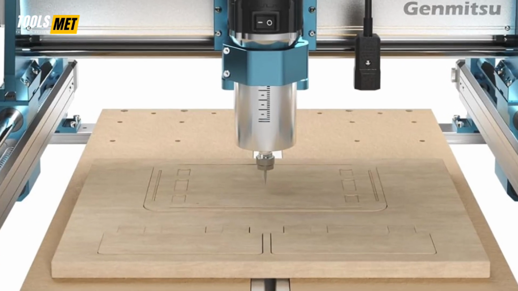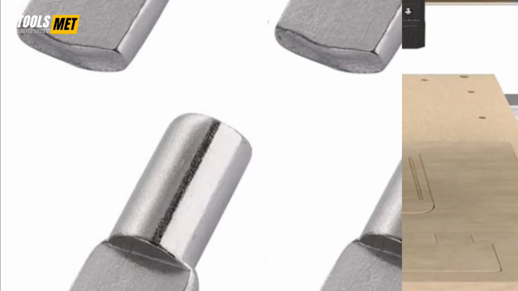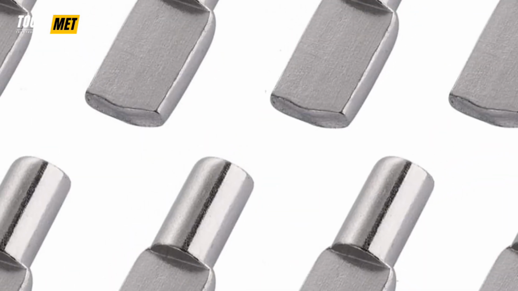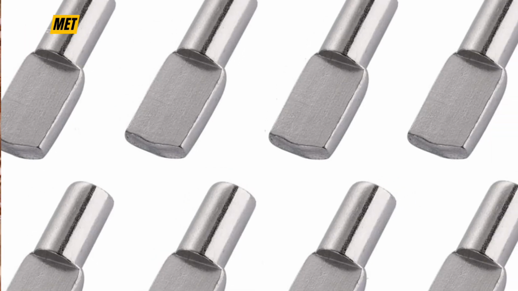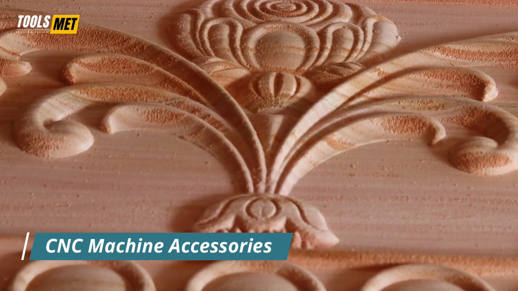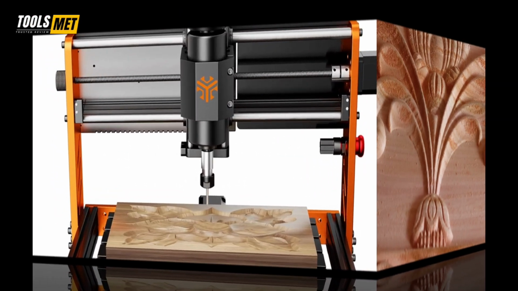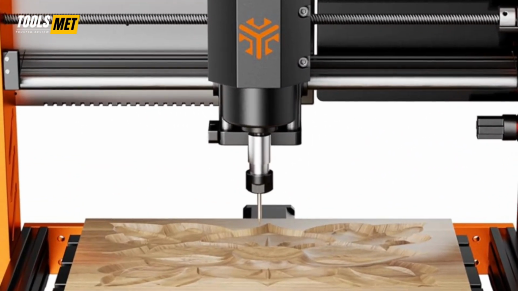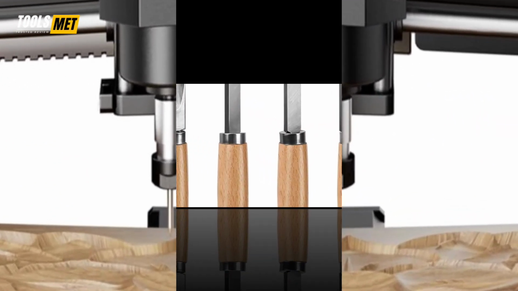One of the biggest advantages of CNC machines is high precision and repeatability. Once programmed, the machine can produce identical parts again and again with perfect accuracy. This makes CNC machines ideal for mass production and professional workshops.